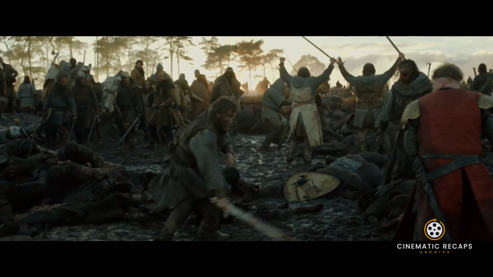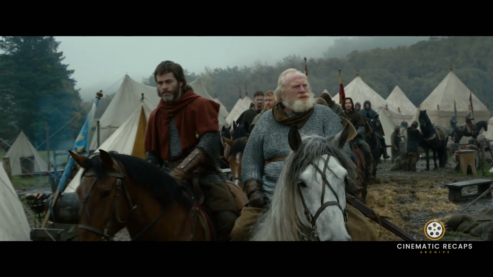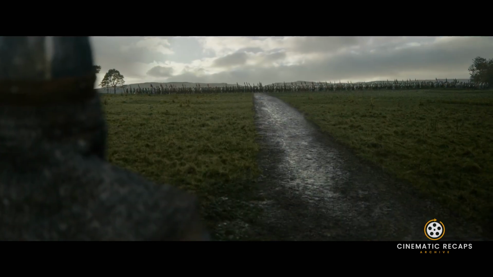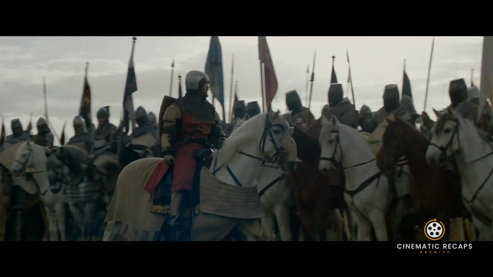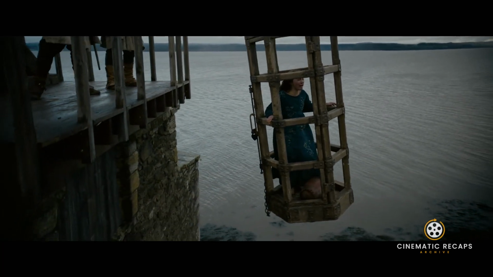The movie is a true David versus Goliath story of how the 14th century Scottish outlaw King Robert the Bruce used cunning and bravery to defeat the much larger and better equipped occupying English army. Sit back and enjoy to see what happens.